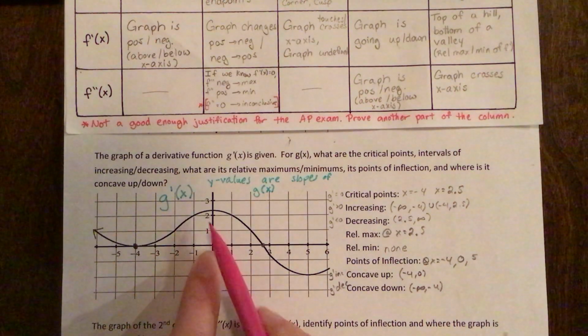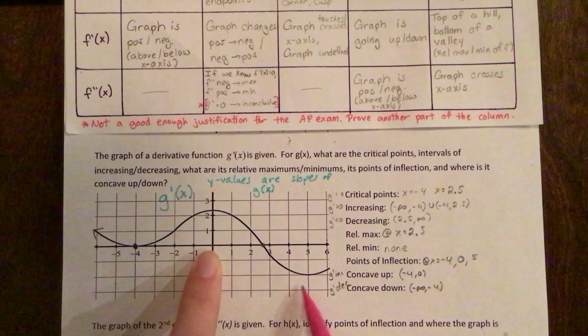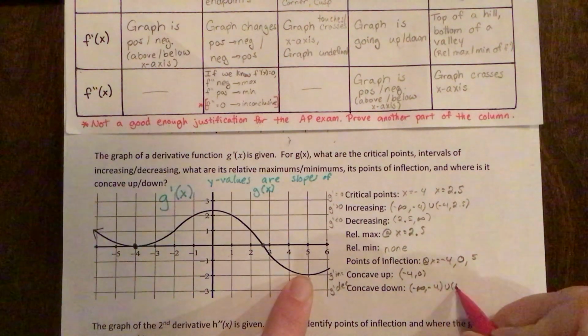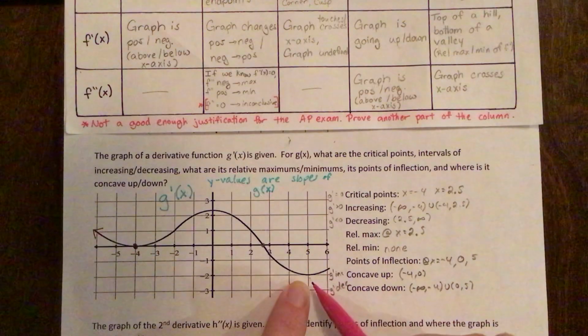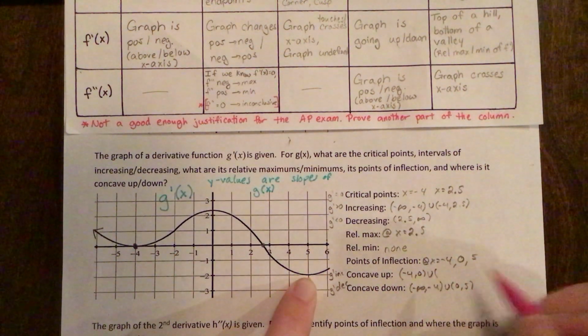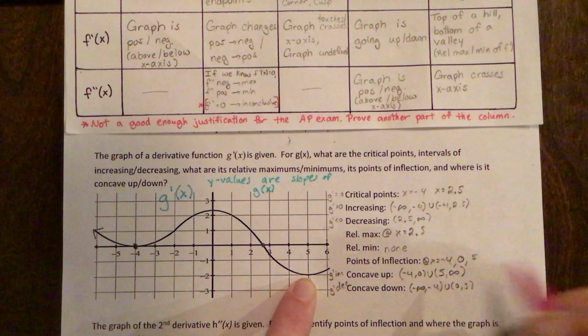Then we are concave down because g prime is decreasing from 0 to 5. And then g is concave up because g prime is increasing from 5 to infinity.